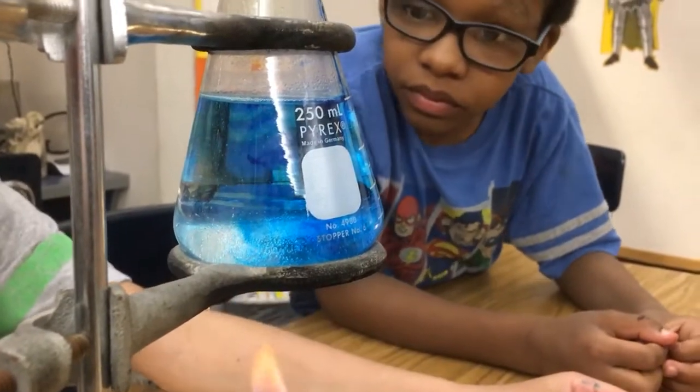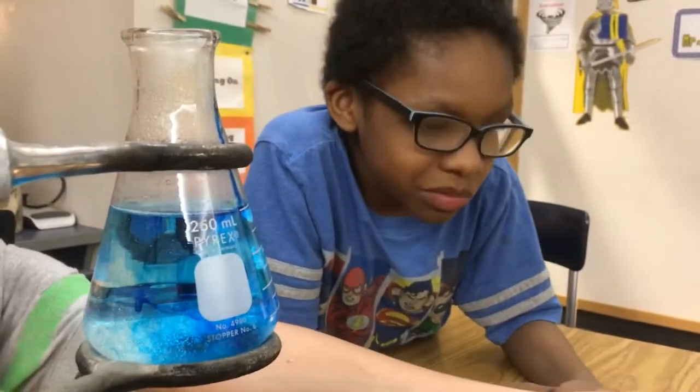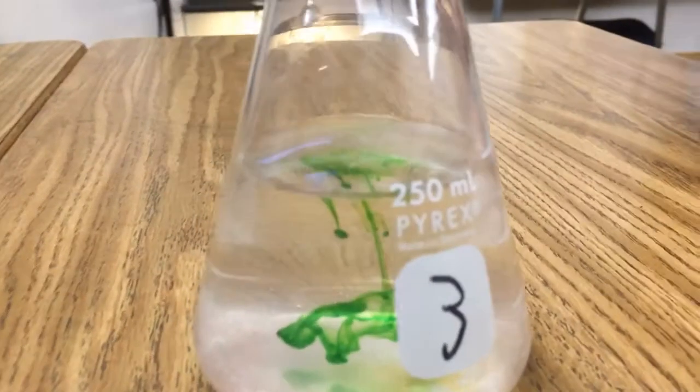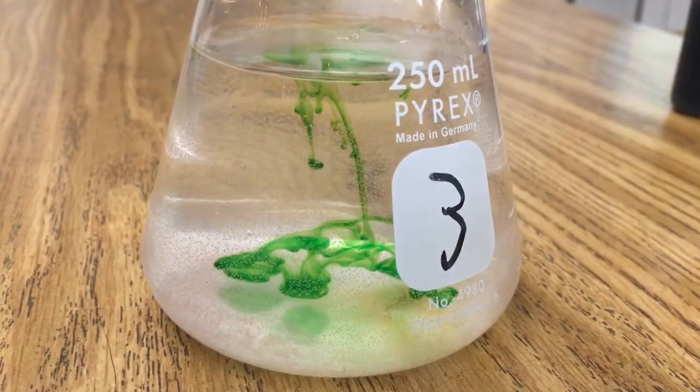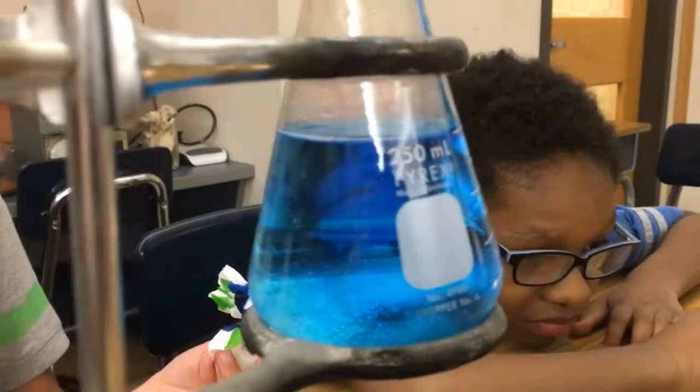Amaya, does that look like it's spreading out? Greg, does that look like it's spreading out? Let's look at this one. This one still has some clumps of food coloring in it, doesn't it? That's room temperature. Let's take a look at the one that's hot.